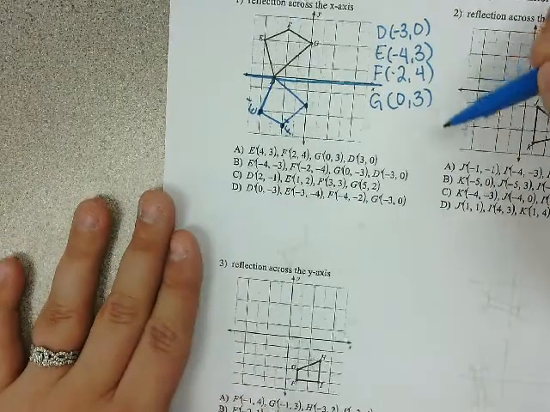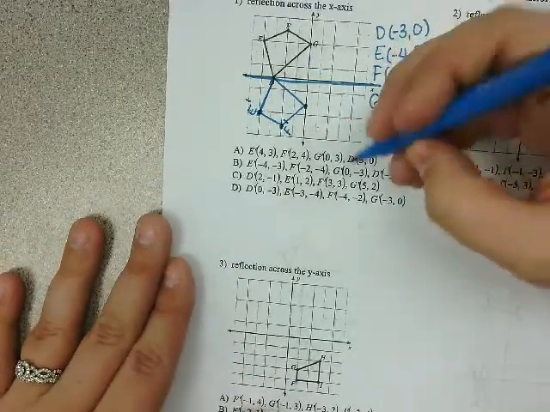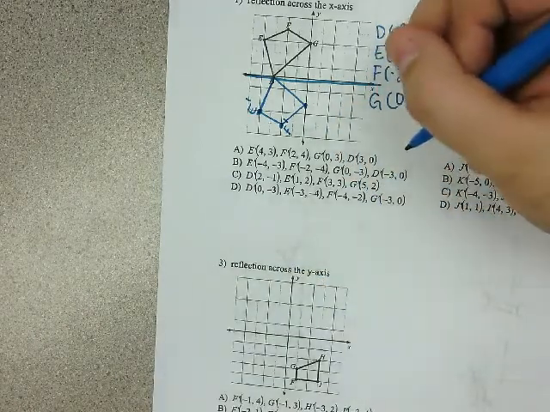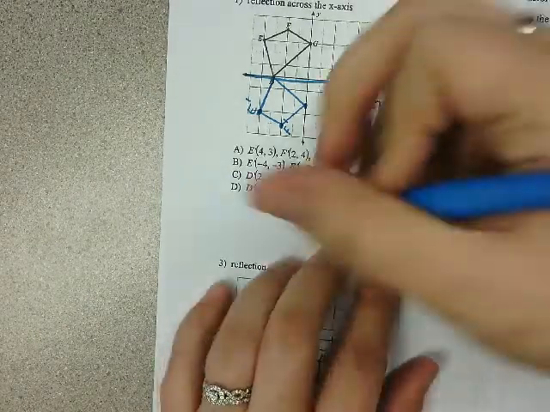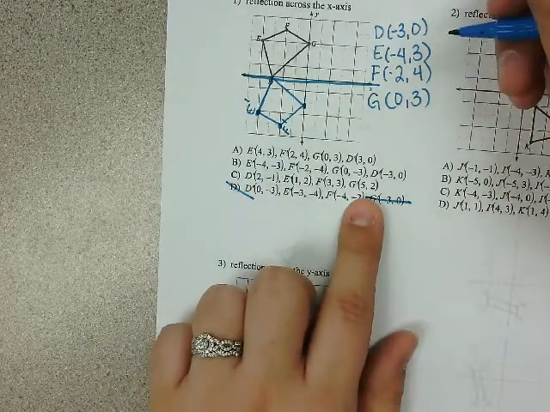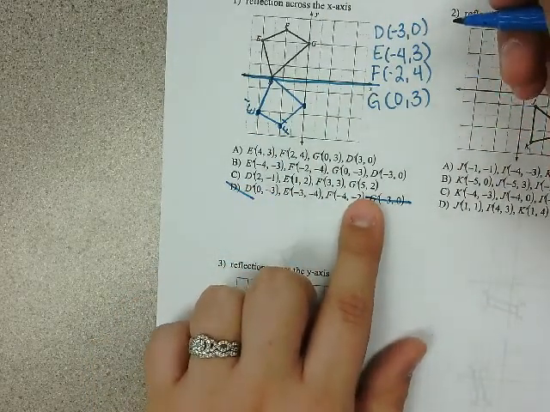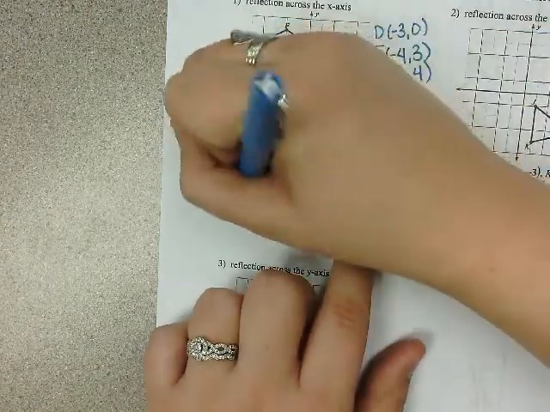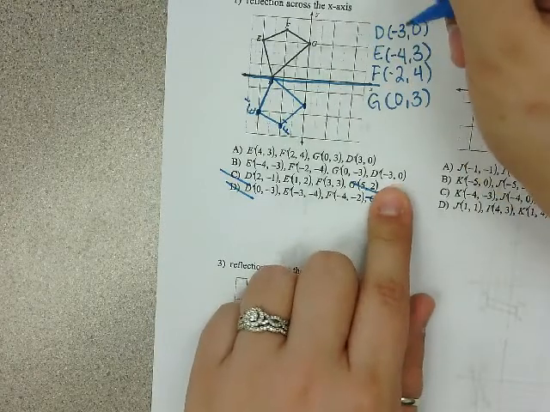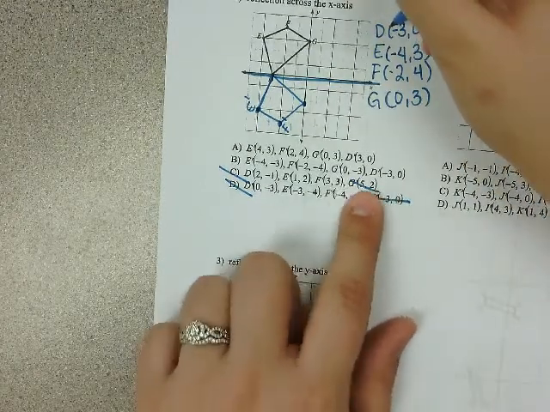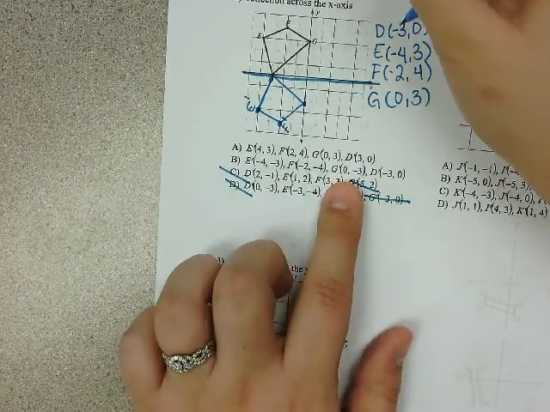All right, so we know what changed. So G became a -3. Well, let's look at the G here. No, it's -3 in the X spot, so that's not right. So we can go ahead and mark out D. Did G randomly become a 5? No. So C is out. All right, this one has D at the end, so it becomes -3, 0. Yep, stayed that way. You think it's B?